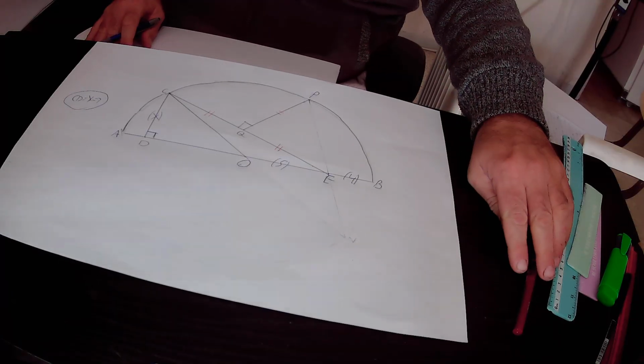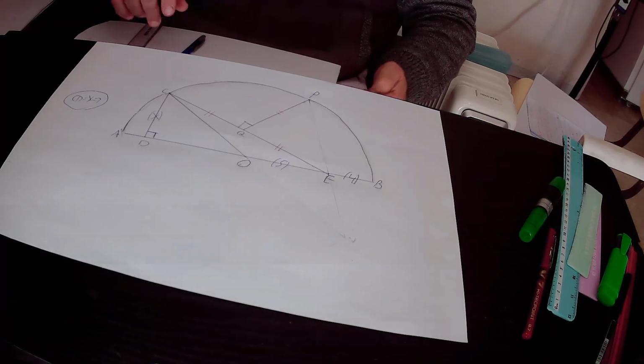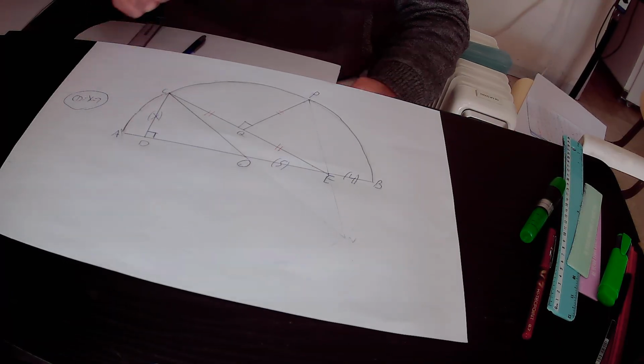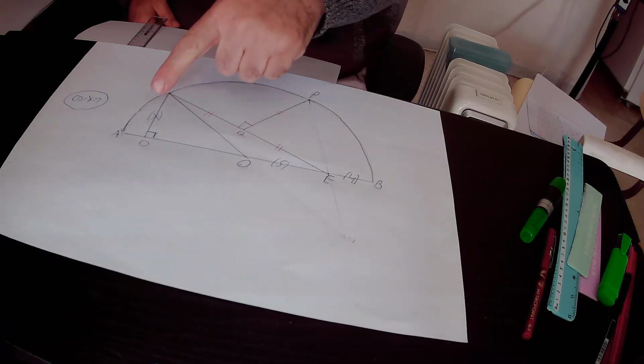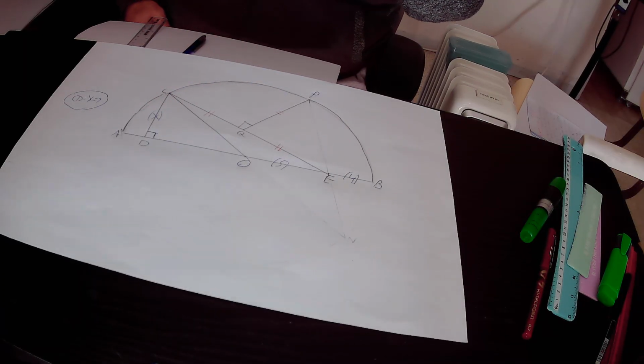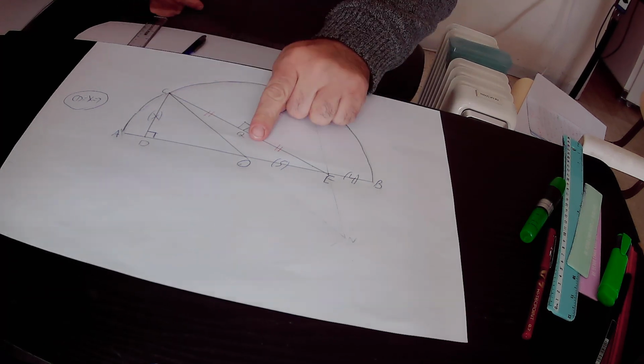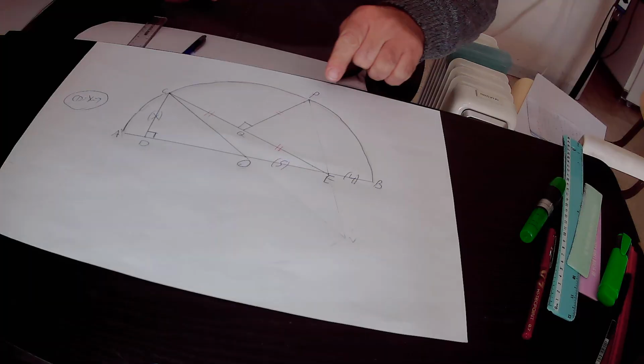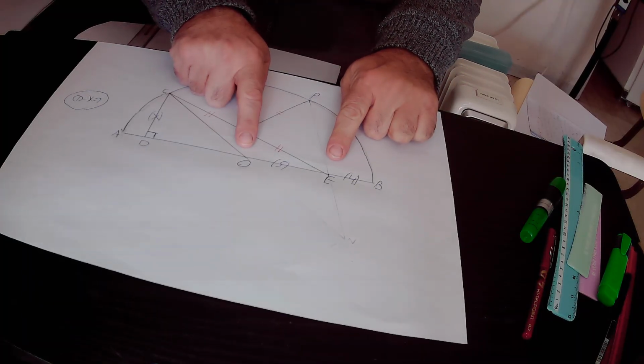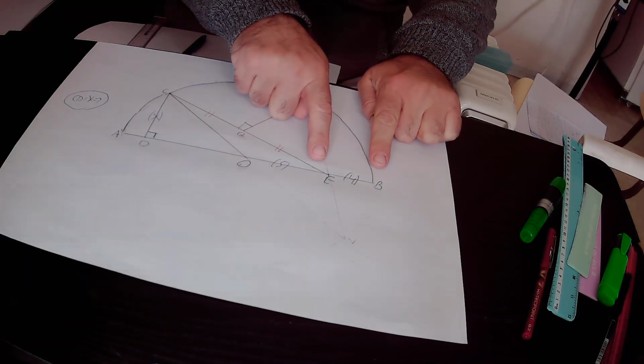In the second question, our task is to find the length of this line segment CD, equal to x. In the drawing, we have a semicircle. This is point O, the center of this semicircle. This is line segment OE, equal to 5 units in length. This is line segment EB, equal to 4 units in length.